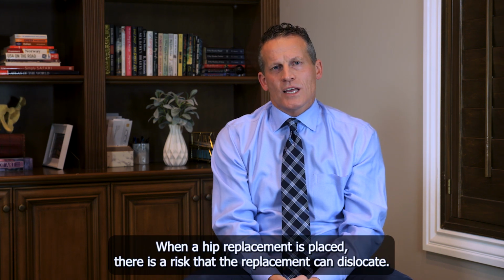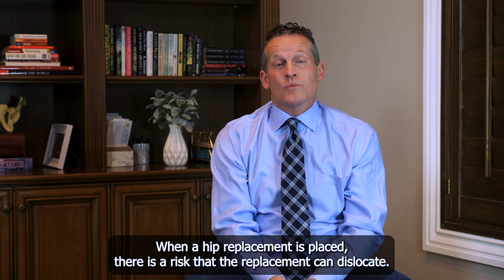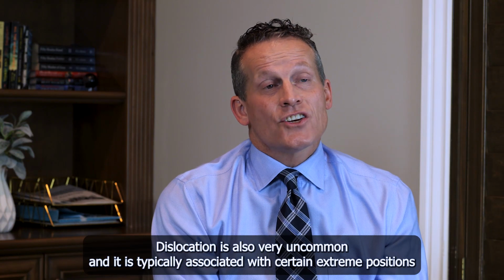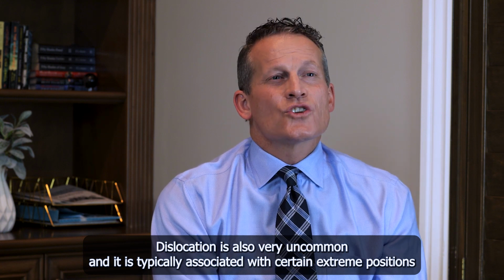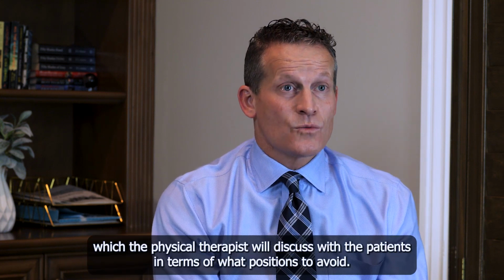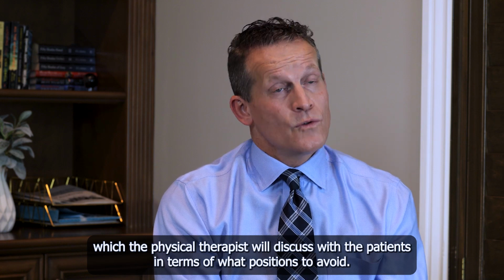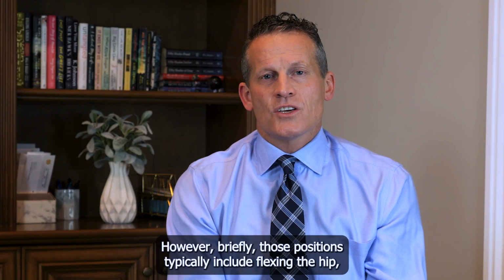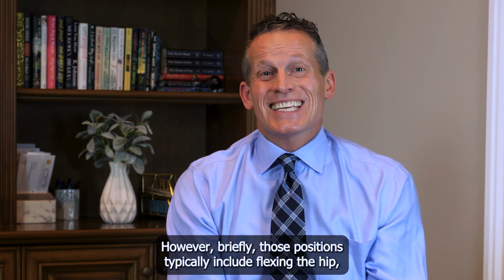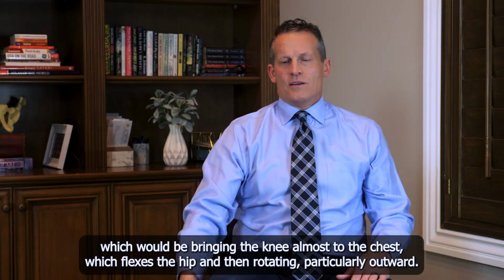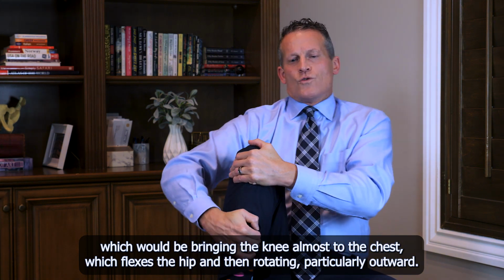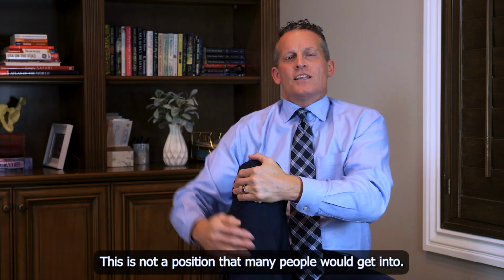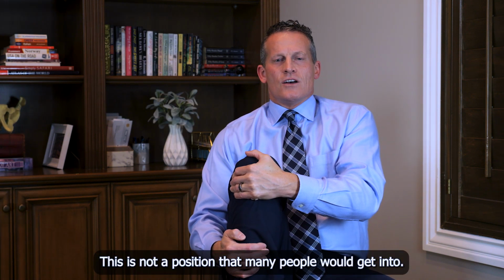Other risks we discuss are dislocation of a hip replacement. When a hip replacement is placed, there is a risk that the replacement can dislocate. Dislocation is also very uncommon, and it is typically associated with certain extreme positions, which the physical therapist will discuss with the patients in terms of what positions to avoid. However, briefly, those positions typically include flexing the hip, which would be bringing the knee almost to the chest, and then rotating particularly outward. This is not a position that many people would get into.